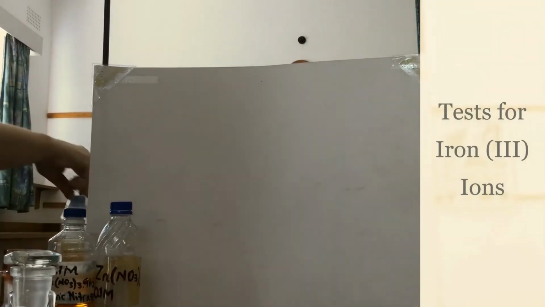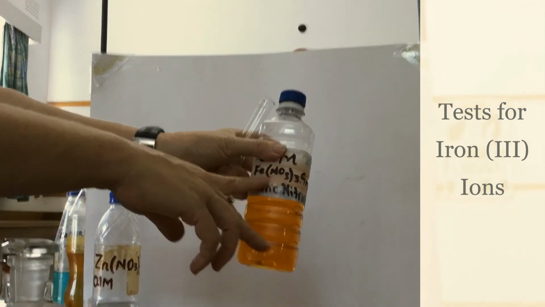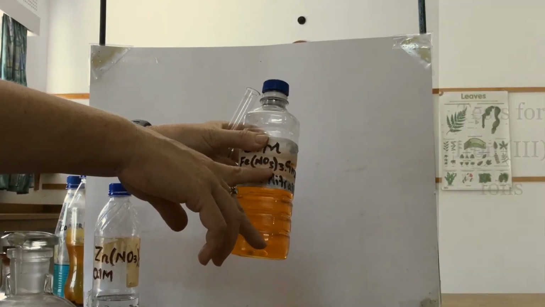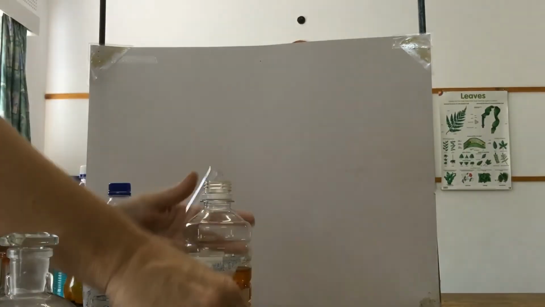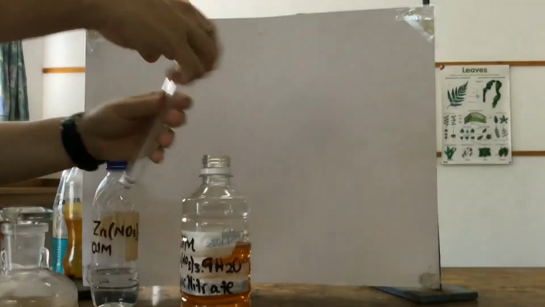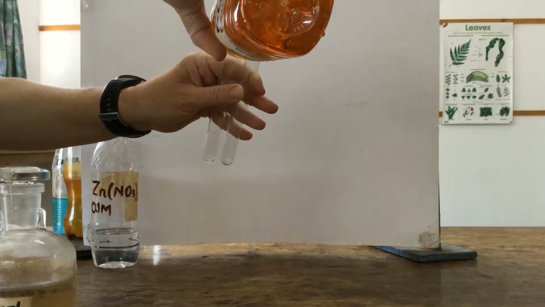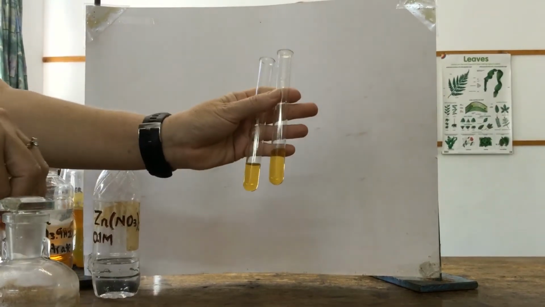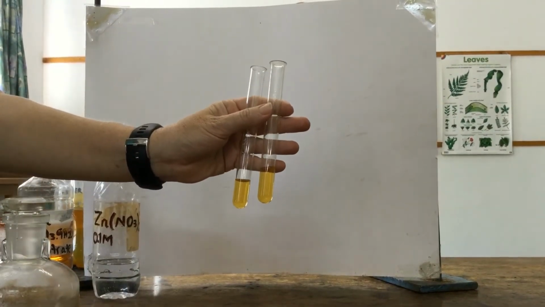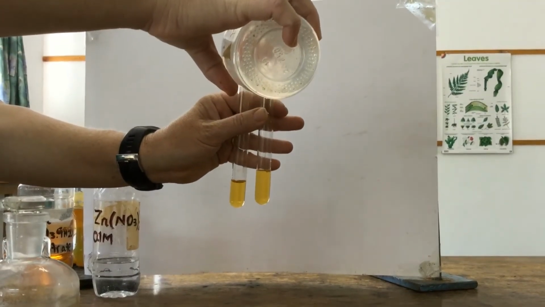Next, we're going to move on to iron 3, and we can see it's iron 3 from the formula, Fe(NO3)3, which tells us it's Fe3 plus ions. Again, we're going to add 3 cubic centimeters to each test tube. We're going to add sodium hydroxide to our first sample and ammonium hydroxide to the second.